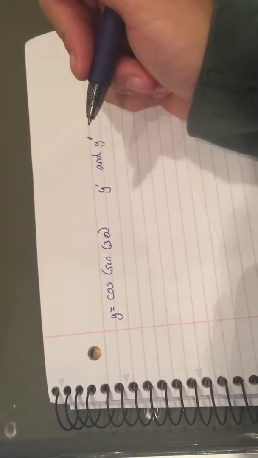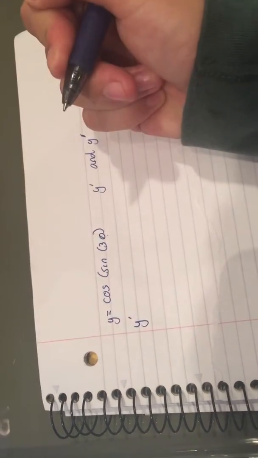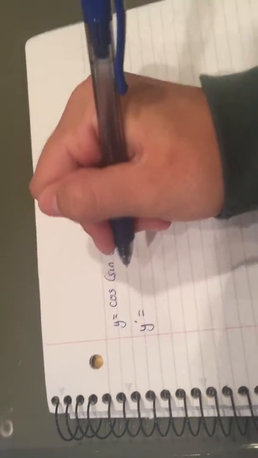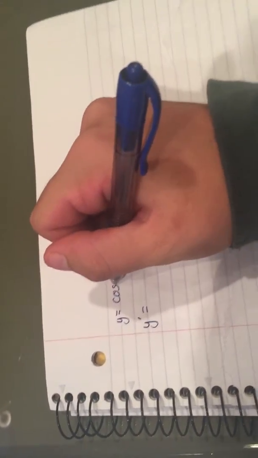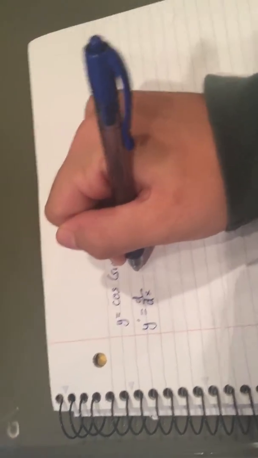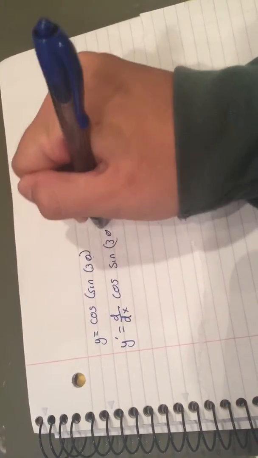Okay, so to find the first derivative, it may seem simple for this one, but you've got a couple chains on chains here. So for the first derivative, we're going to take dy dx of this side and have that equal to d dx of this side. We're going to do this one a little bit more laid out because it's a little tougher. Cosine, sine, 3 theta, parentheses.